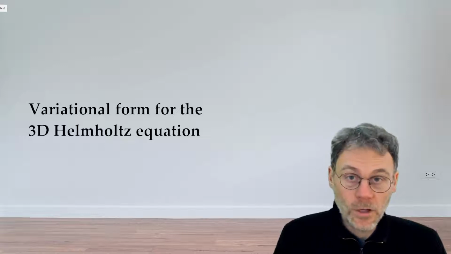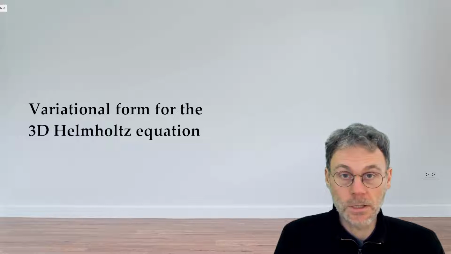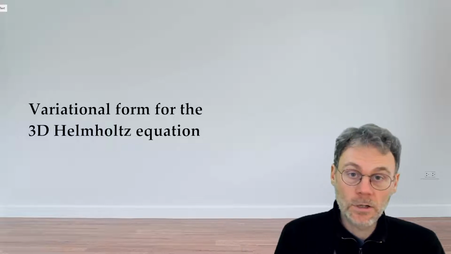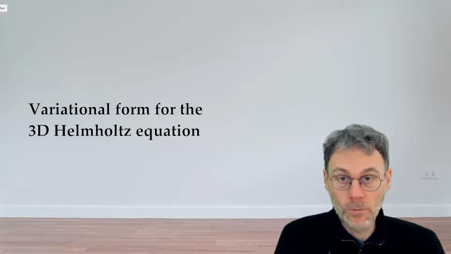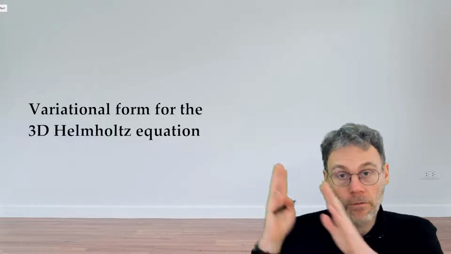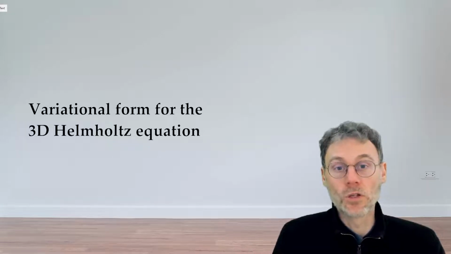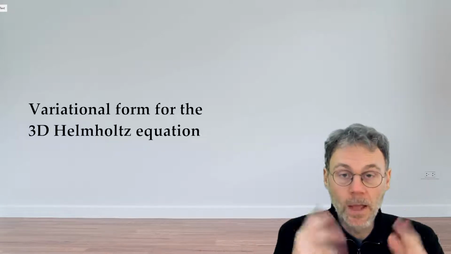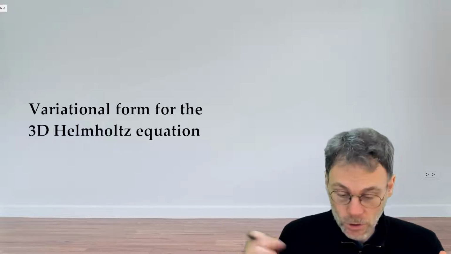In a previous video, we've solved the Helmholtz equation by minimizing the total energy in the system. Now that makes sense from a physical point of view, but what we still don't have at the moment is a real mathematical proof that this approach of minimizing the energy is actually 100% equivalent to solving the Helmholtz equation directly, head-on.